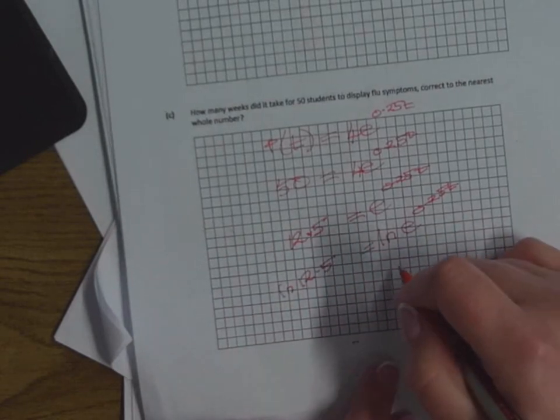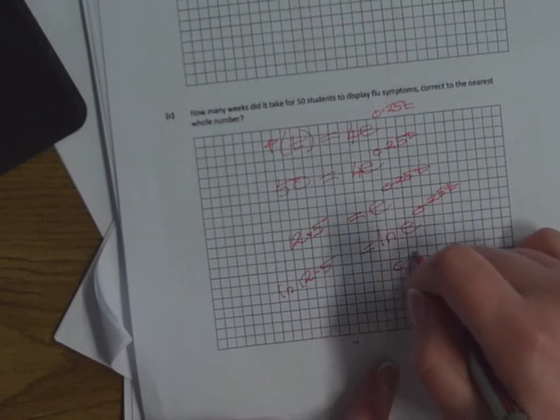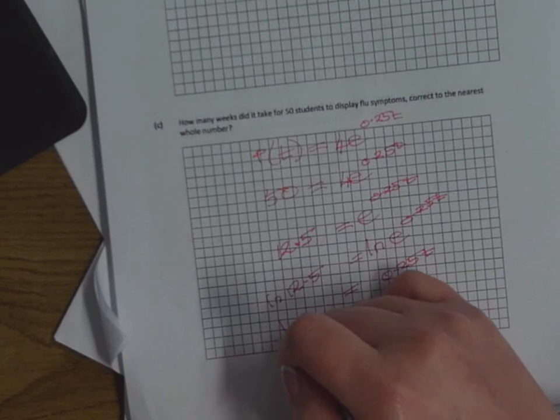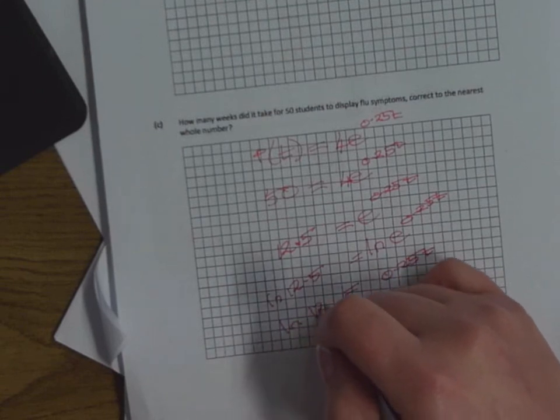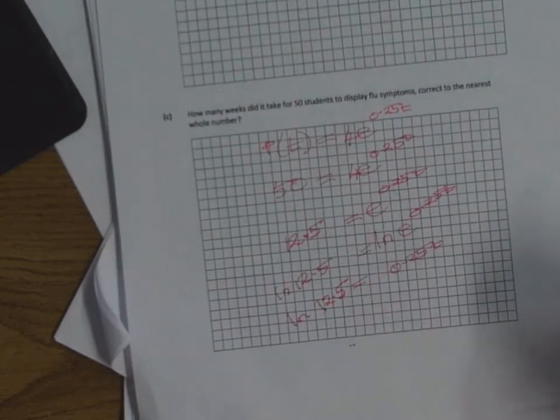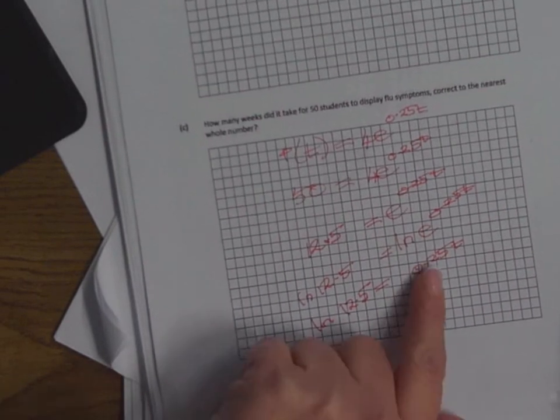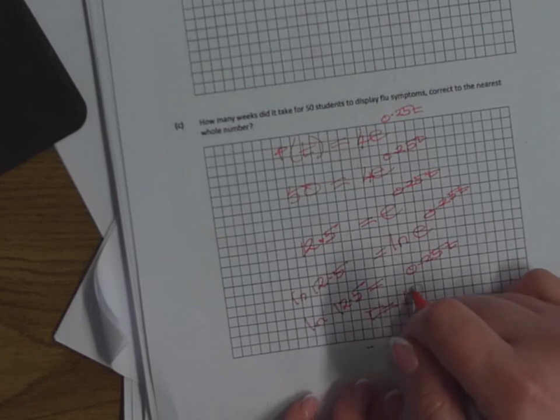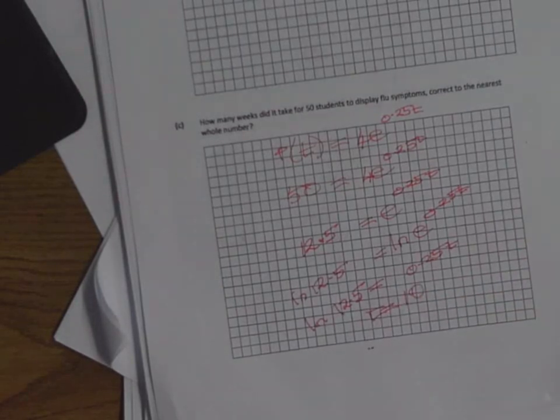So 0.25 t equals ln 12.5. So get the ln of 12.5 divided by 0.25 and rounded to the nearest whole number, that would be 10. Is that right? 10 marks for that.